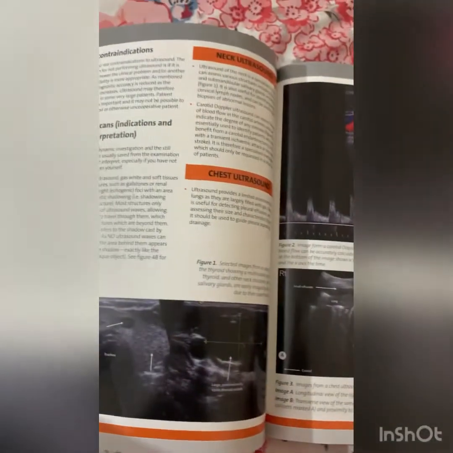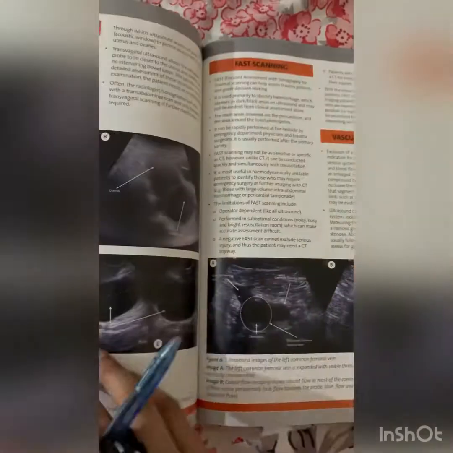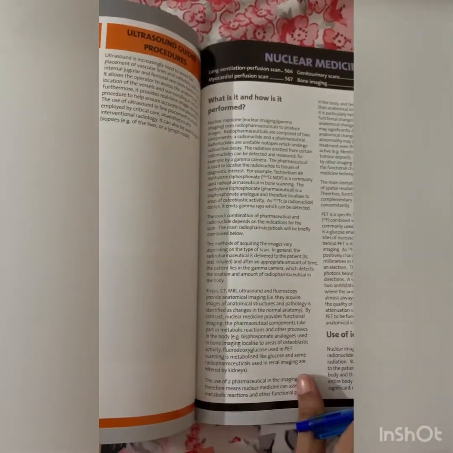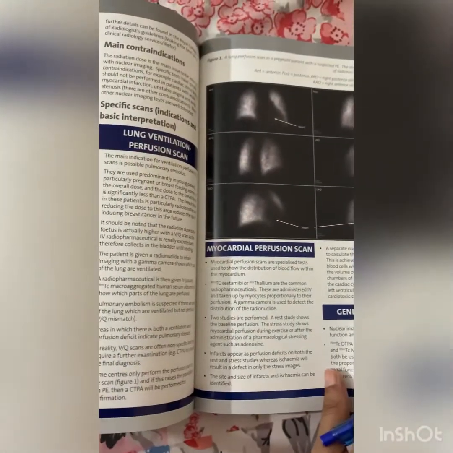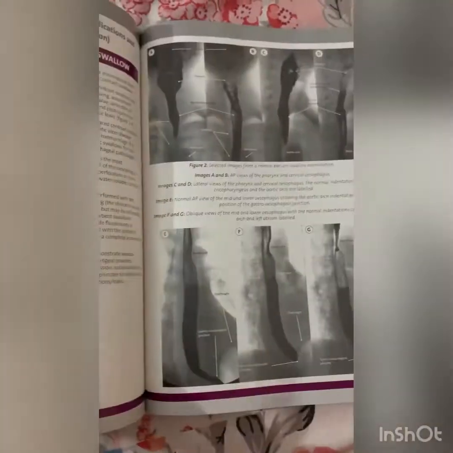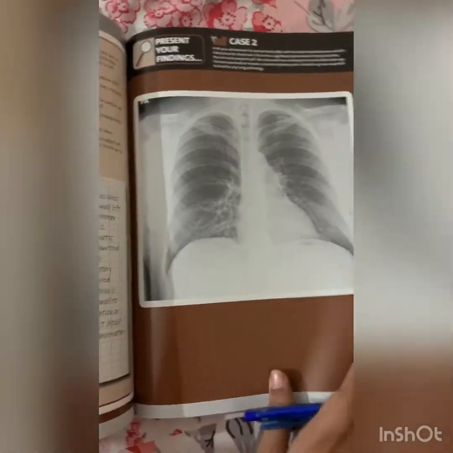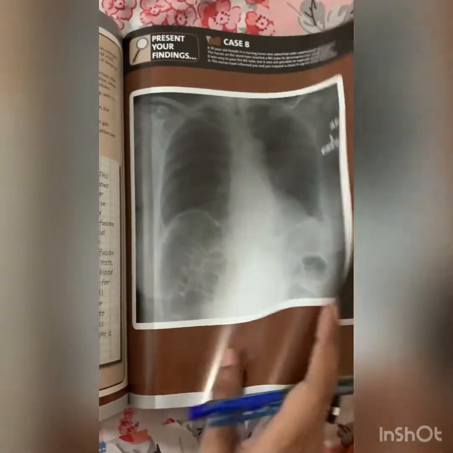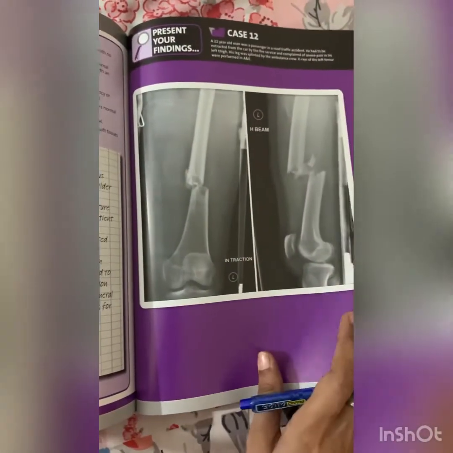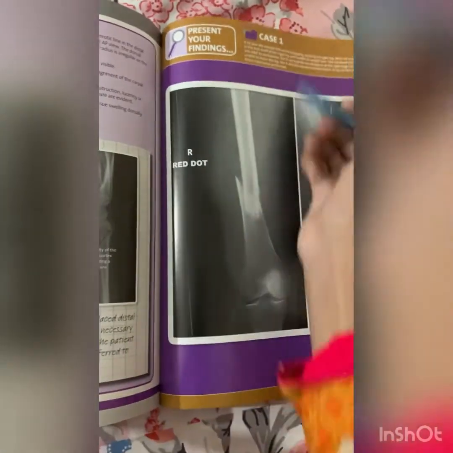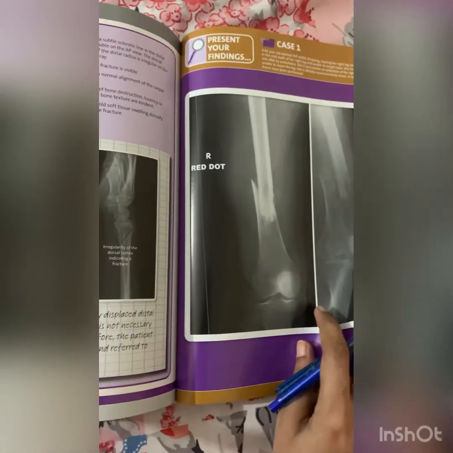And here comes the section of ultrasound scan. Different diseases presenting on ultrasounds are given. Then comes nuclear medicine and different modalities, fluoroscopy, and here comes the bonus X-rays, CT abdomen, CT, MRI, given along with the clinical scenarios and interpretation.